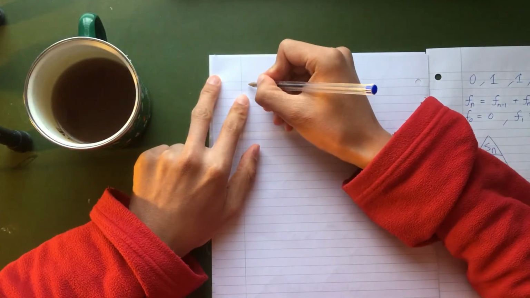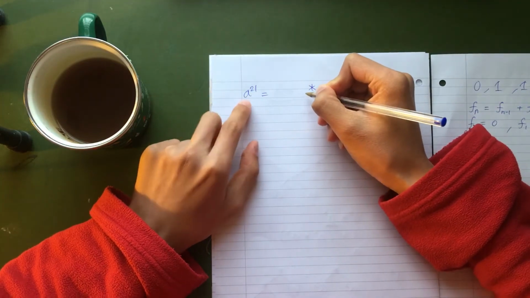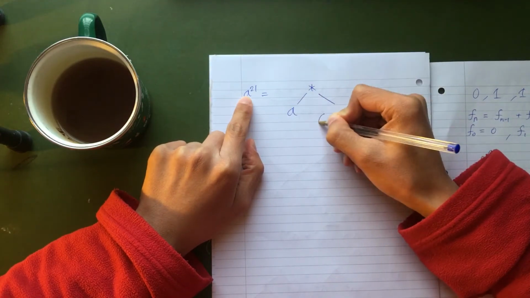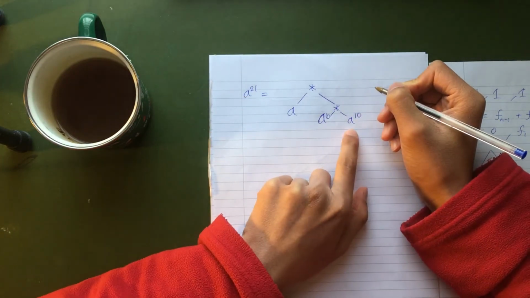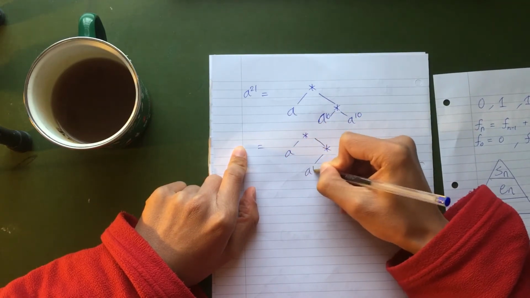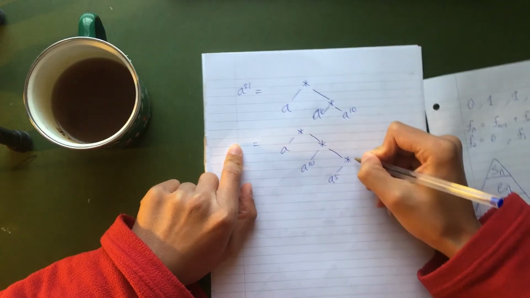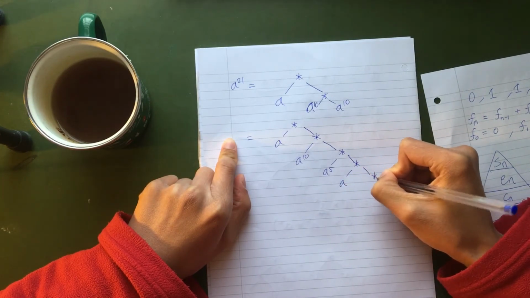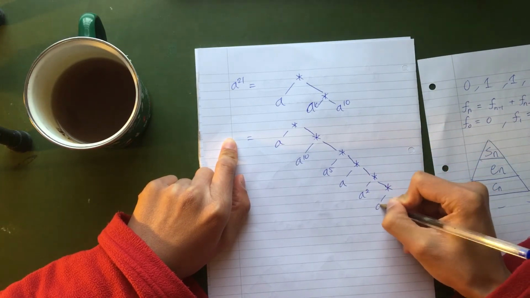It's the big number, so 21. A to the 21, that's going to be, okay, it's odd, so we're going to do a times a to the 10 times a to the 10. It's going to look at the a to the 10 and say, okay, well, the a to the 10 is going to be a to the 5 times a to the 5. And a to the 5 is going to be a times a to the 2 times a to the 2. And a to the 2 is just going to be a times a.